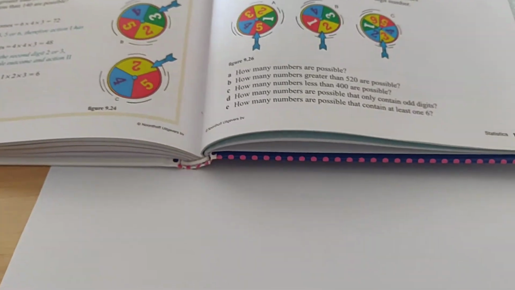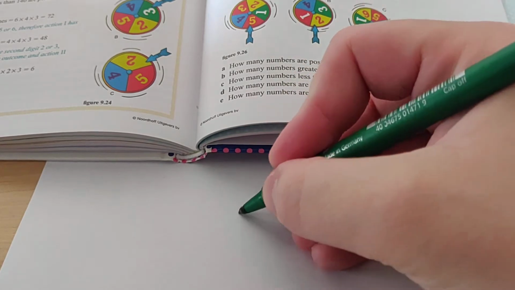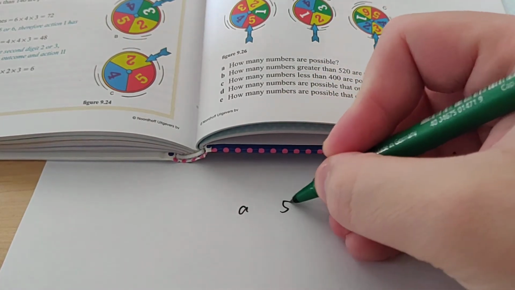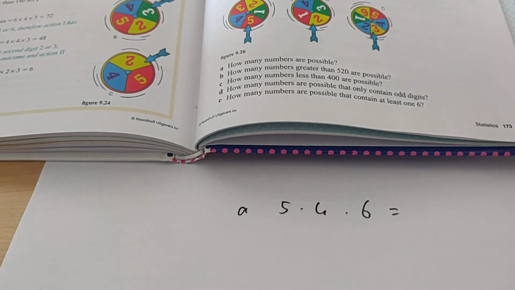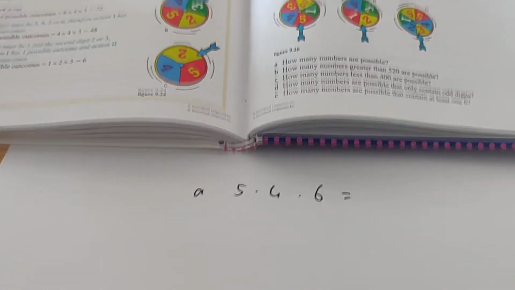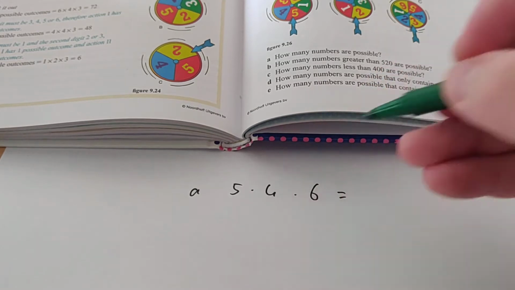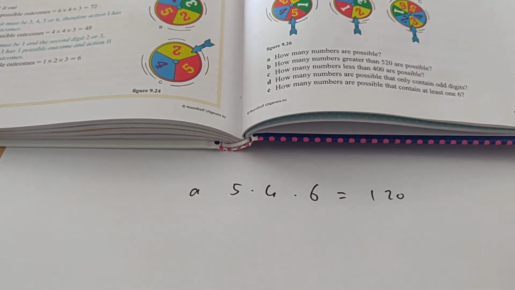So question A says, how many numbers are possible? So we do 5 times 4 times 6, because then we know how many numbers we can possibly make with this. So let's calculate what it is. This is 20. 20 times 6 is 120, and 120 numbers are possible.